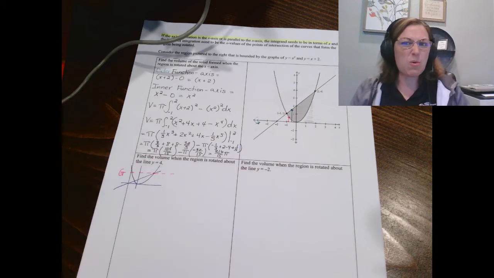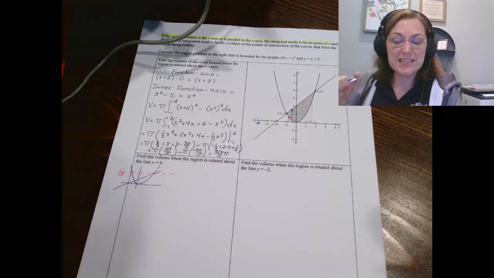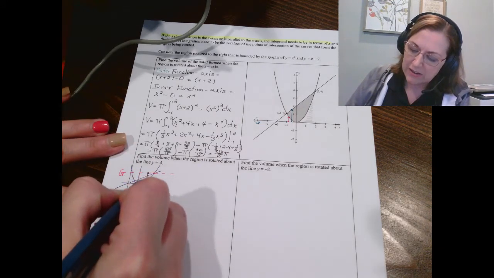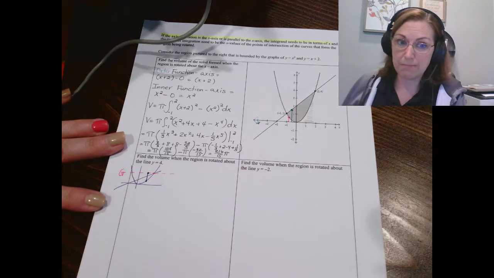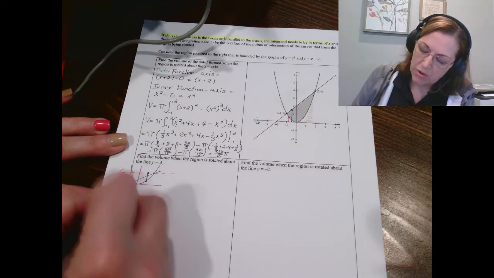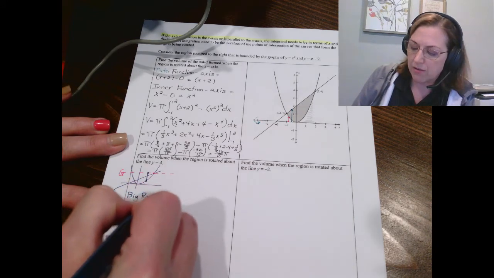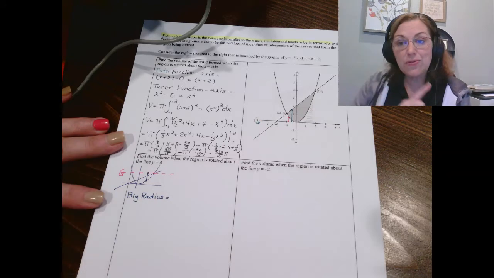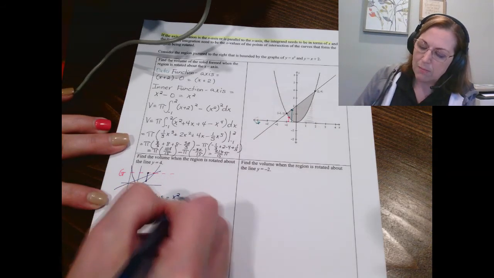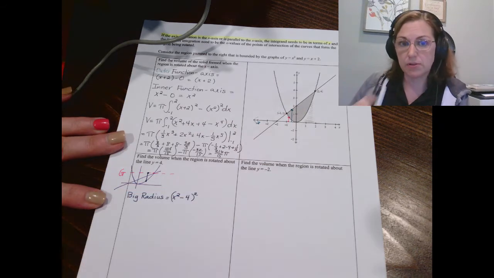You might say, well, what difference does it make? It makes a big difference because now our outer function is different. So our outer function goes from the axis to the function, and it's the parabola this time. So that's why I almost call it the big radius or the outer function. You can do function minus axis. So that's parabola minus the line, and we're going to square it, okay?